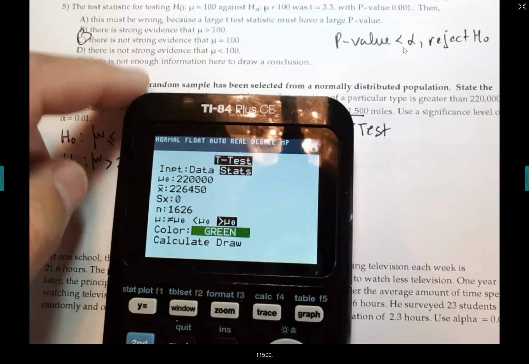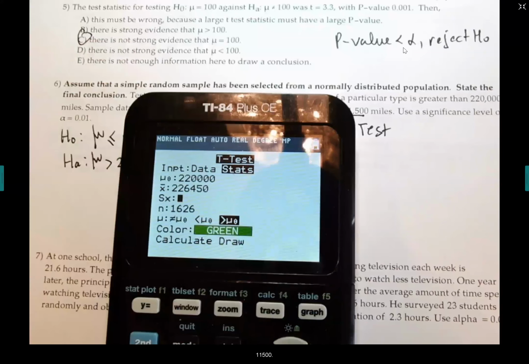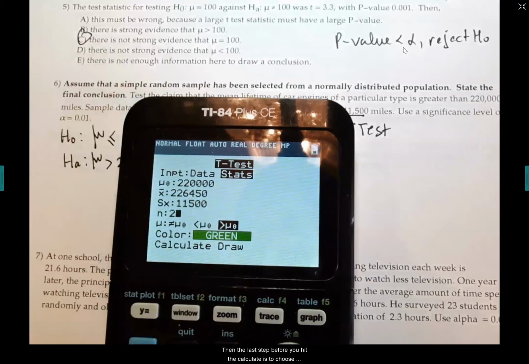S, 11,500. And N is 23. Then the last step before you hit calculate is to choose the alternative hypothesis, which is greater than here. And hit calculate or draw, either one is good.